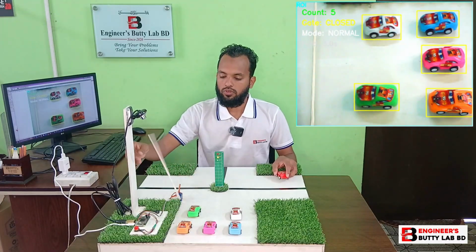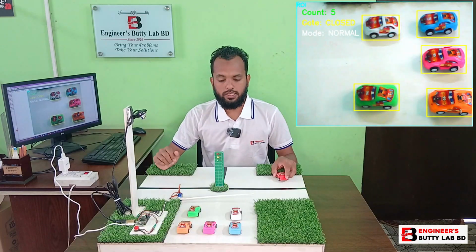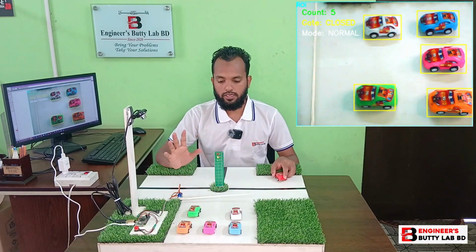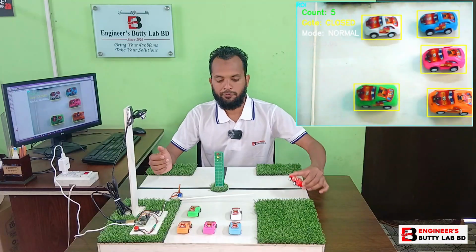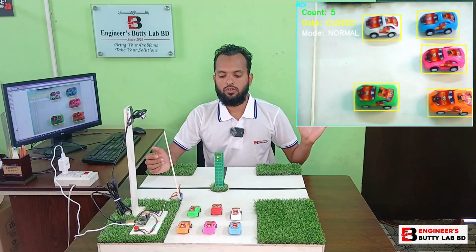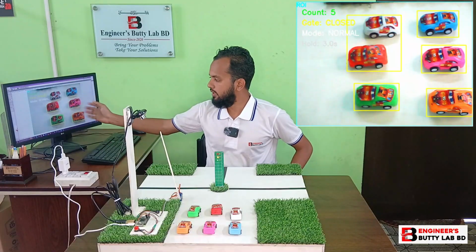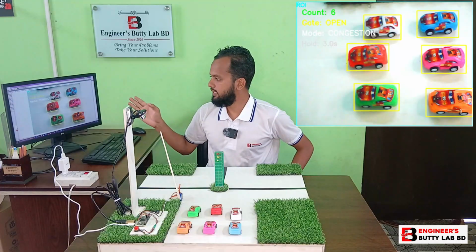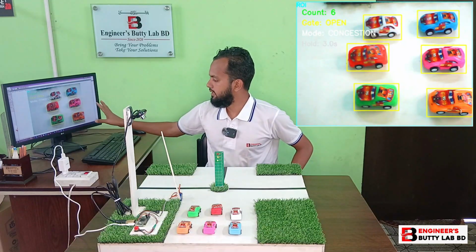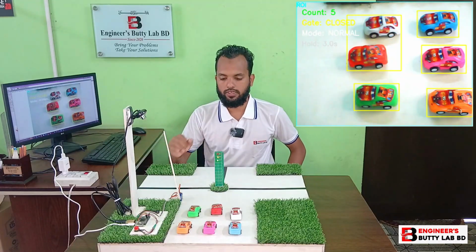So now it's sorry, it detected my hand or something, we just set this one again. So our gate is open, and our system is showing that 6 vehicles are detected and the gate is open, and this operation detects our vehicles perfectly.